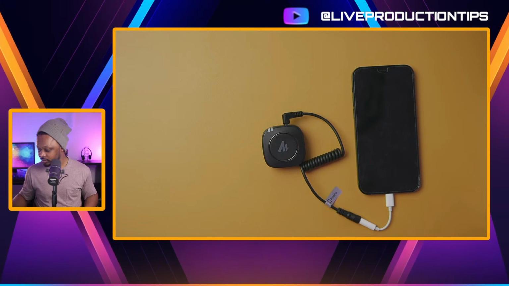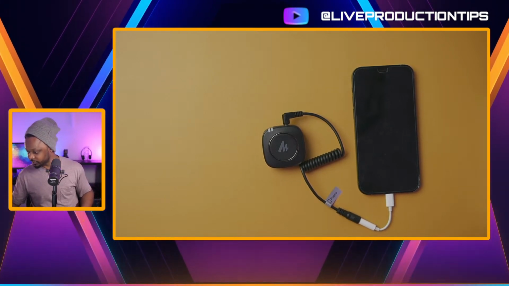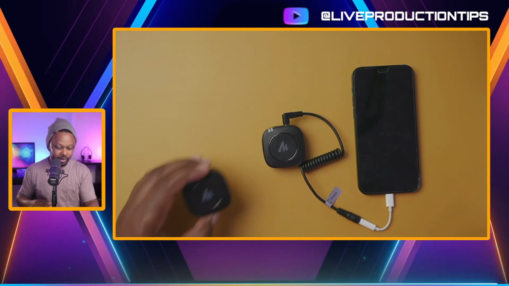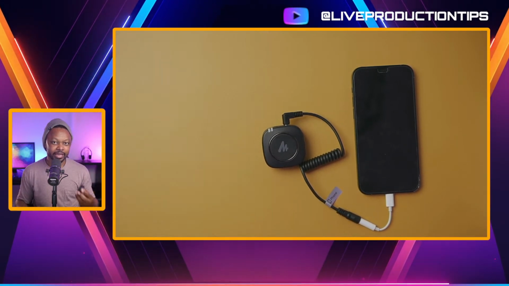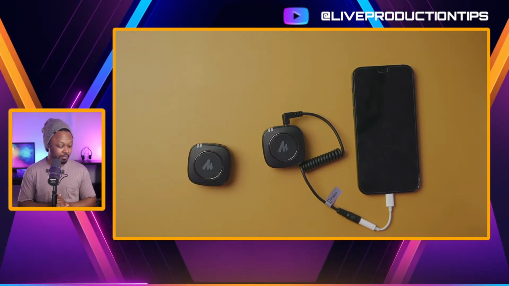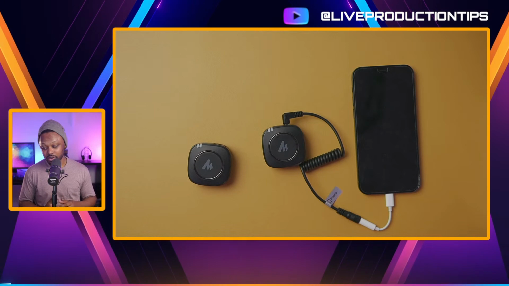Where's my transmitter? There we go. So I got my transmitter here that I can clip on my shirt if I'm a solo creator, just like that. Boom, and I'm ready to go, right?